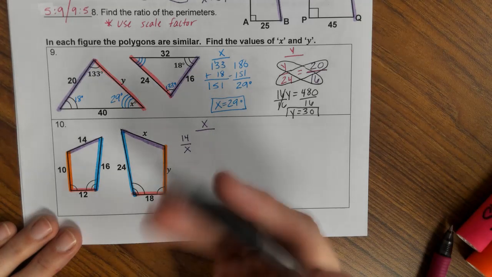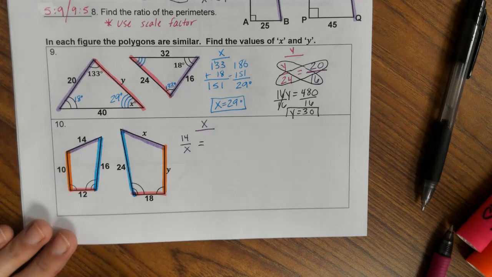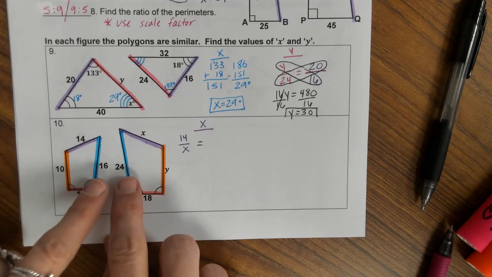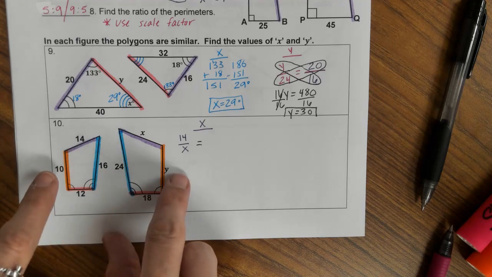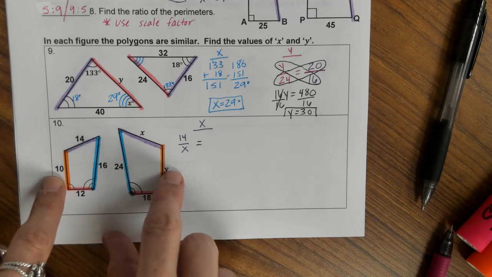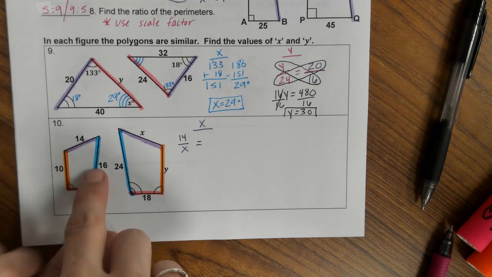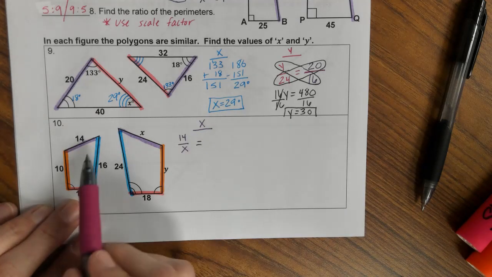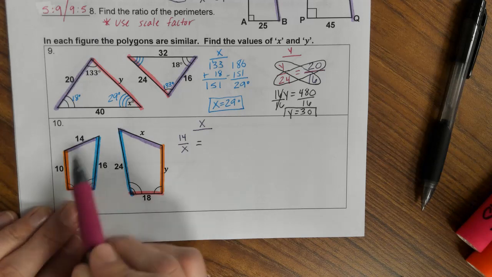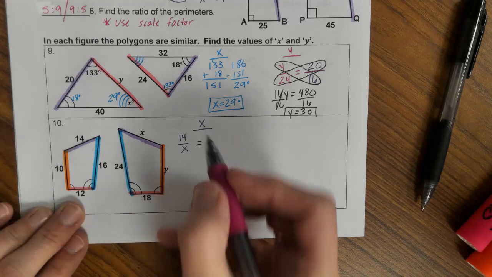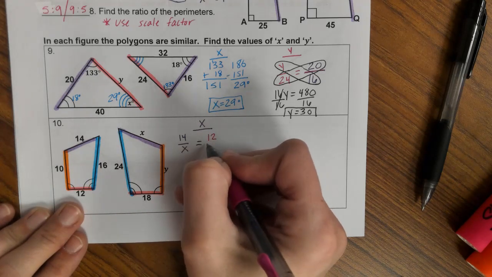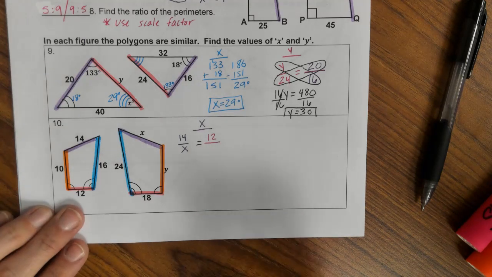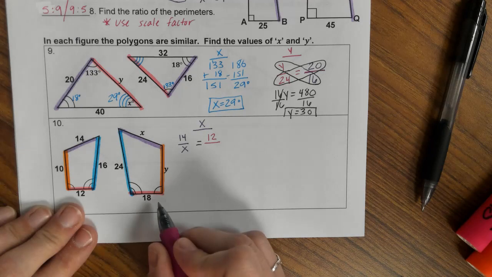I will set that equal to, and I get to choose over here. Do I want the 12 and the 18, or do I want the 16 and 24? I almost went this way, okay, but we've got a y over here. So again, I like to choose the smaller side, so I'm going to stick with the 12 here. And since, again, 14 is on top and it came from this first figure, 12 needs to stay on top. You never want to cross multiply sides on the same shape, okay? And then the 12 corresponds with 18.